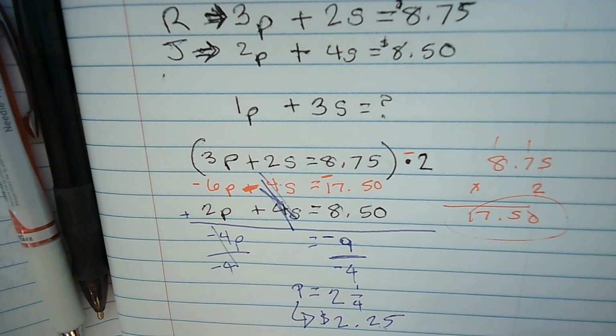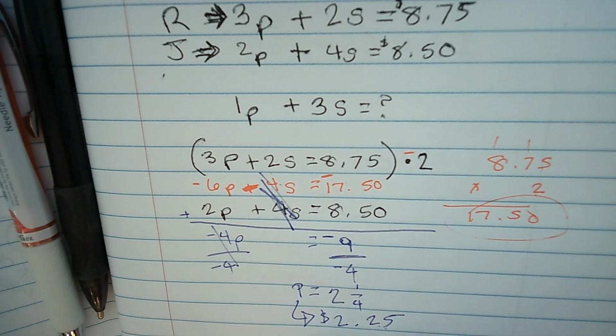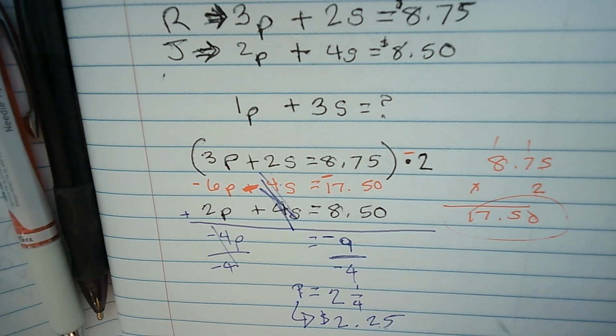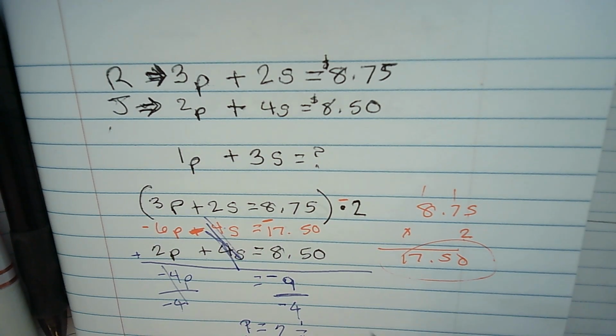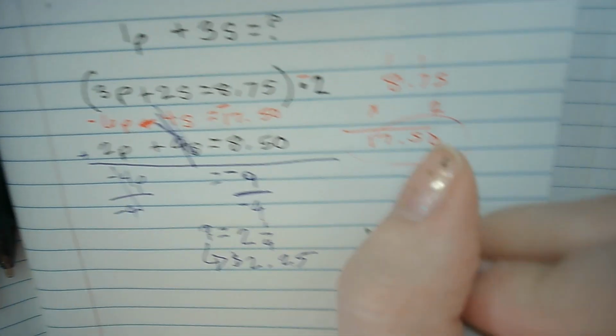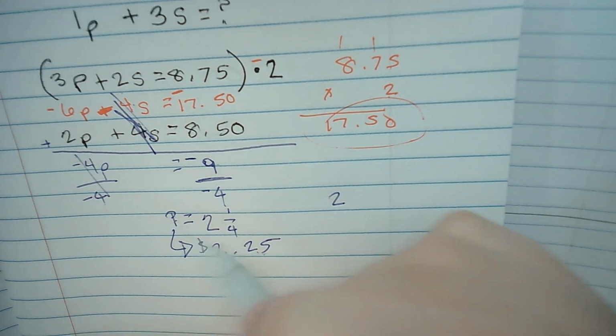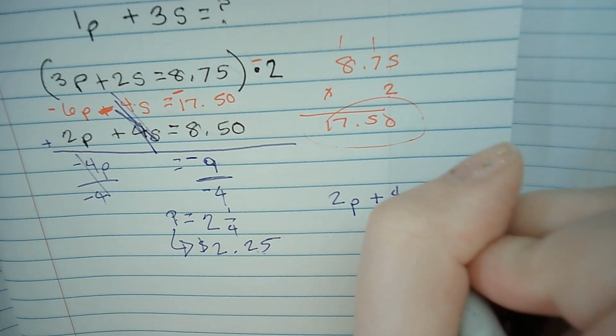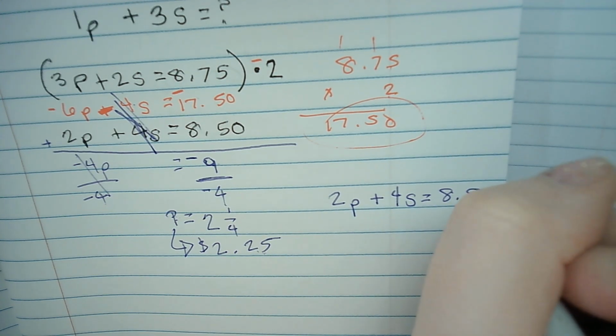So we haven't figured out sodas yet, but now comes the easier part because we just need to substitute $2.25 for P in one of our equations and solve for S, and we'll go from there. So 2.25 that we just found, I'm going to choose which one of these is a little bit easier. Let's go with 2P plus 4S. I'm going to write it out step by step for you. 2P plus 4S equals 8.50.